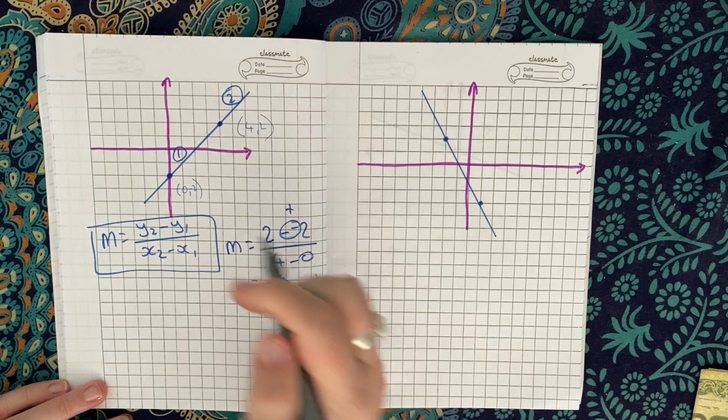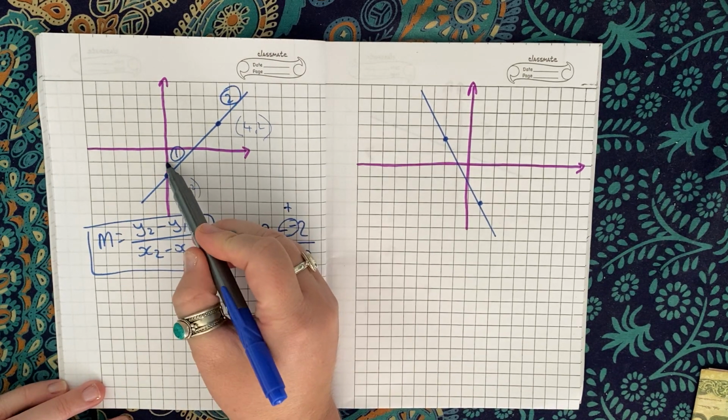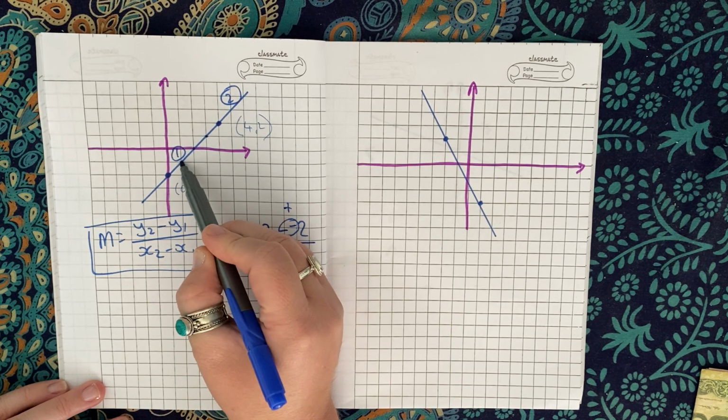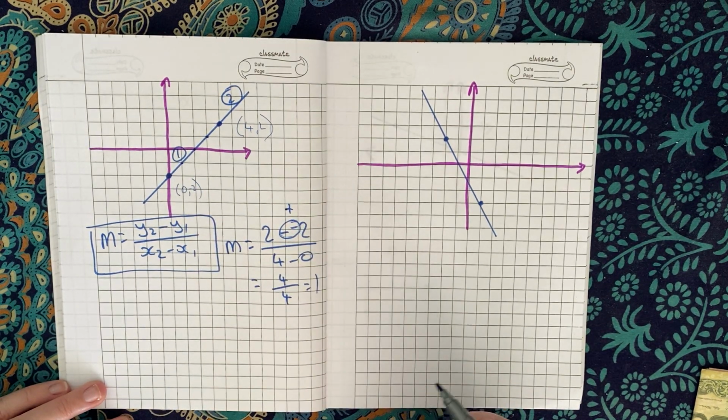So my slope is 1, and you should be able to see that from the graph anyway. Rise 1, run 1, rise 1, run 1. That's all of these points, just rise and run 1. 1 over 1 is 1.